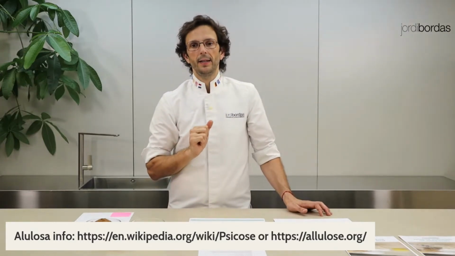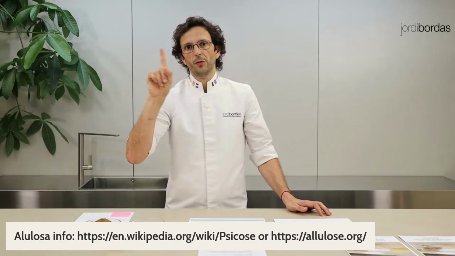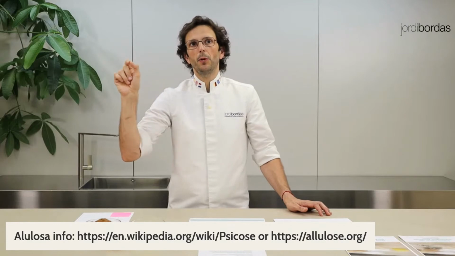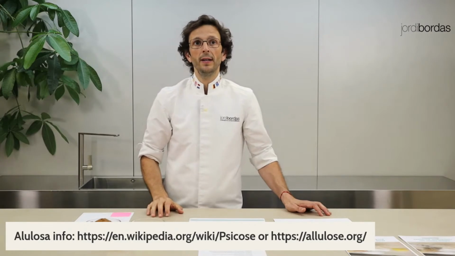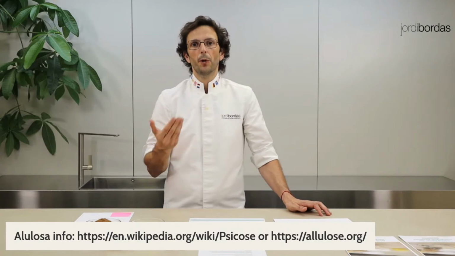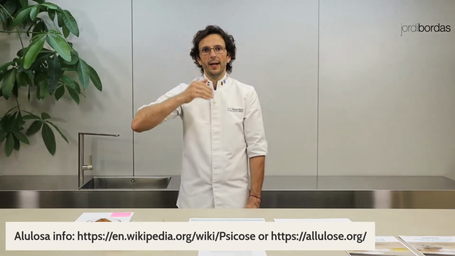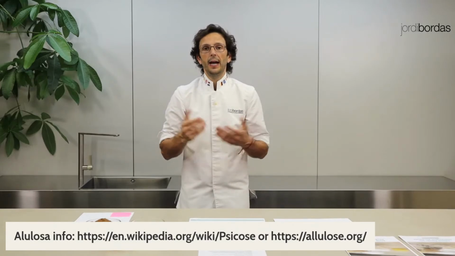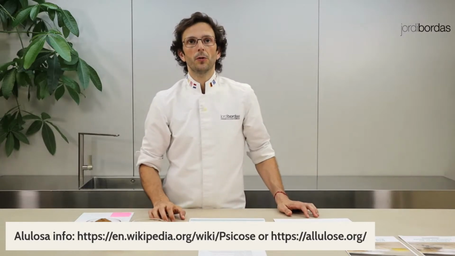Then it has a little bit low sweetness. That means that 1% of sugar is 1 point of sweetness, and 1% of allulose is 0.7 points of sweetness. That means that it's a little bit less sweet than sugar. And it's interesting, for example, for diabetic people that cannot consume recipes with high quantity of sugar and high quantity of carbohydrates. Allulose is a good option for this kind of pastry. And if you want to produce pastry without sugar, it is also a good option.